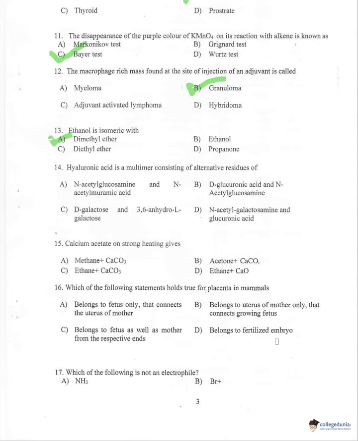Hyaluronic acid is a multimer consisting of alternating residues of: A. N-acetylglucosamine and N-acetylmuramic acid, B. D-glucuronic acid and N-acetylglucosamine, C. D-galactose and 3,6-anhydro-L-galactose, D. N-acetylgalactosamine and glucuronic acid. The correct one is option B.